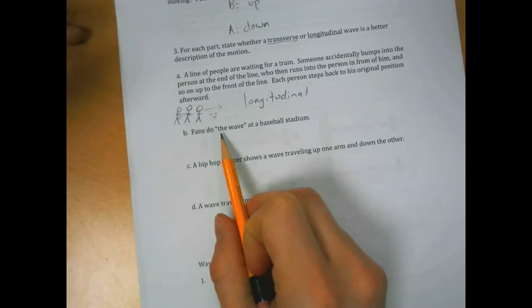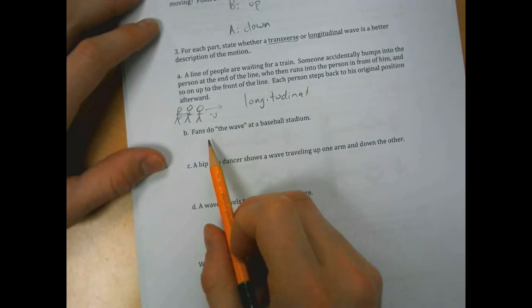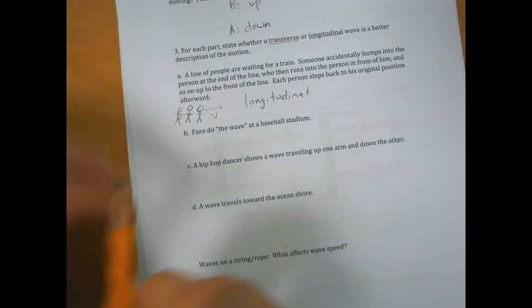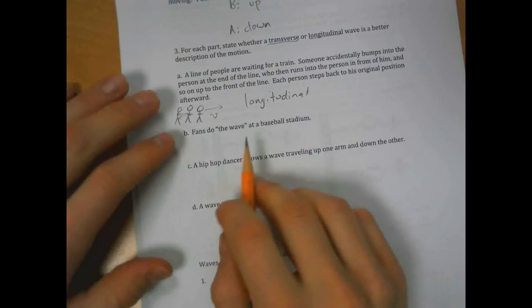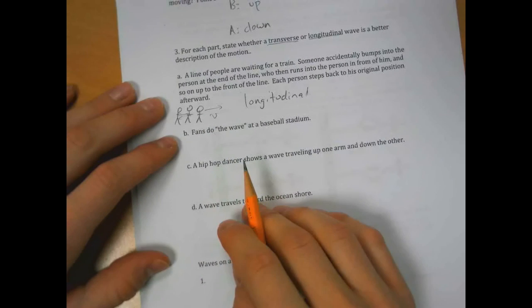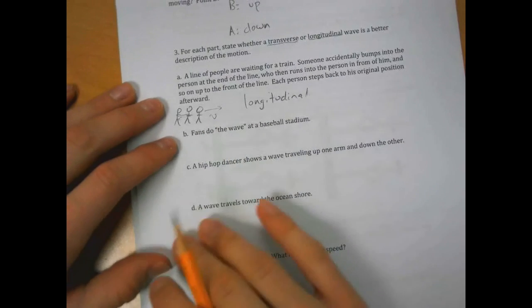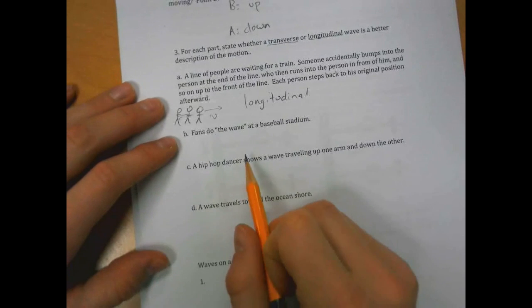The wave, you've probably heard of. It's something that's done at sporting events. I don't really know why, but people in one area put their arms up, and then people in the next area over put their arms up as the first people put their arms back down, and you go around the stadium making that motion.